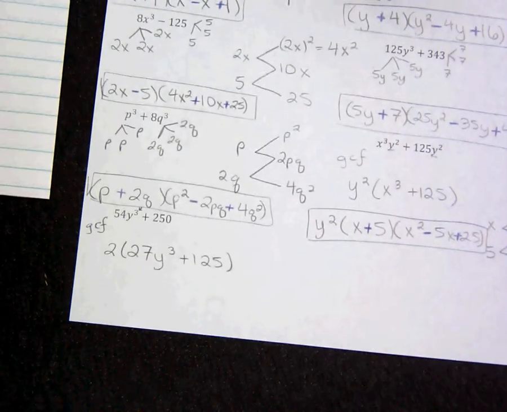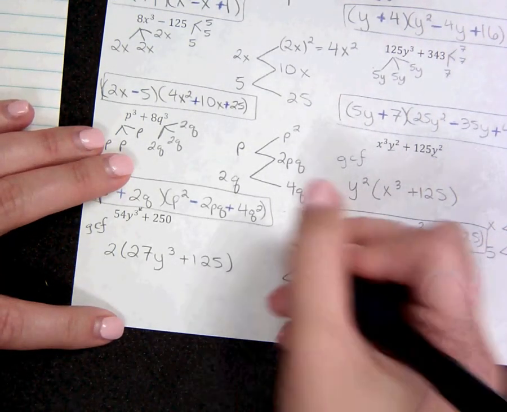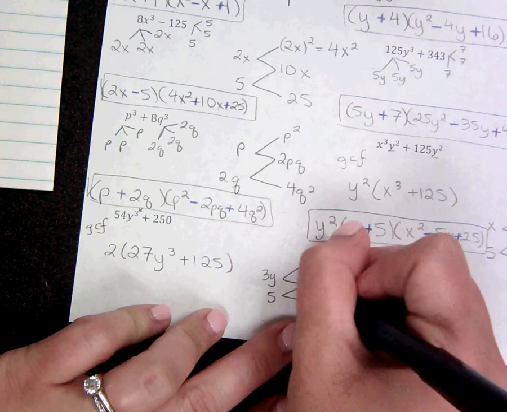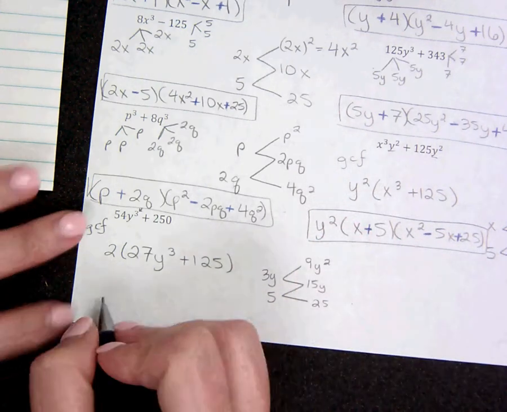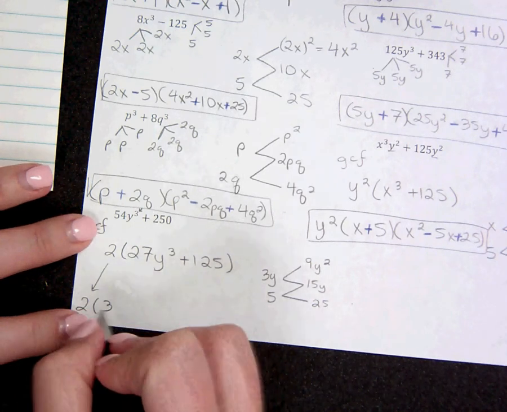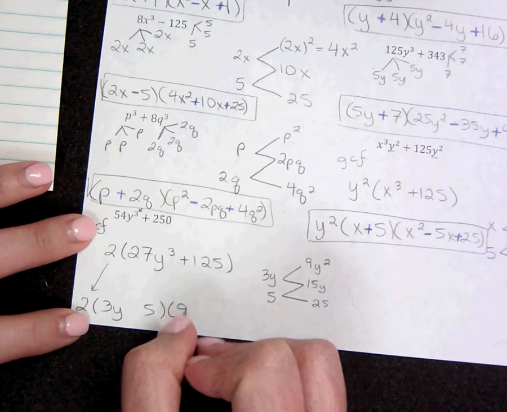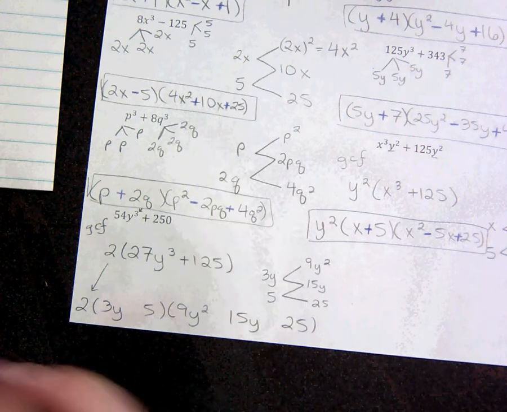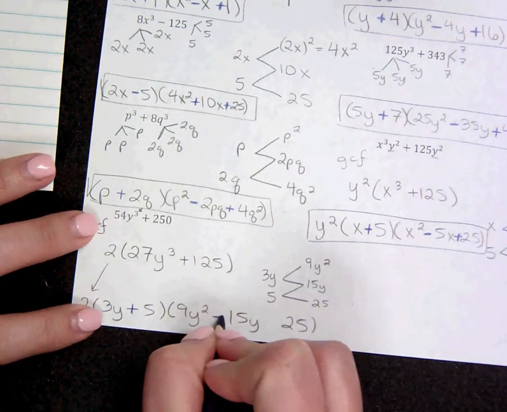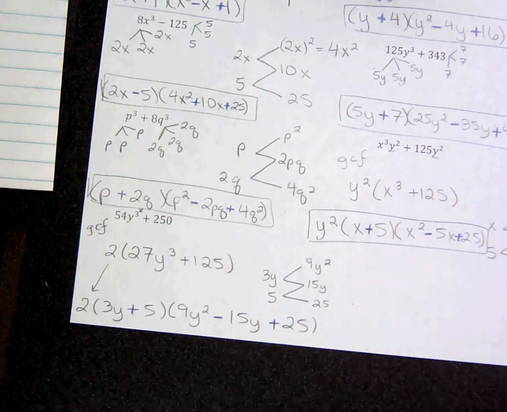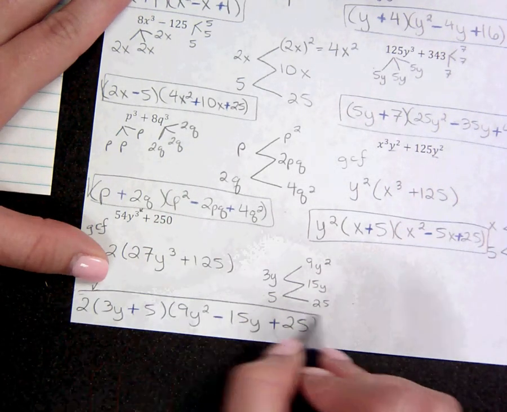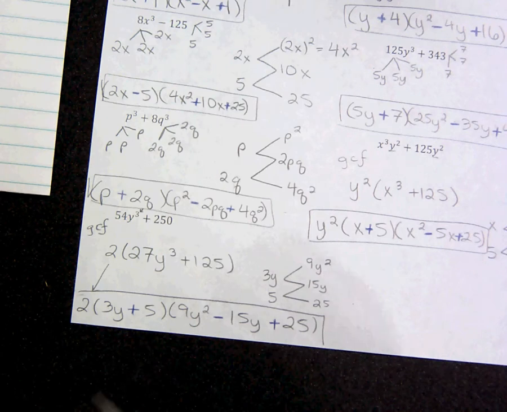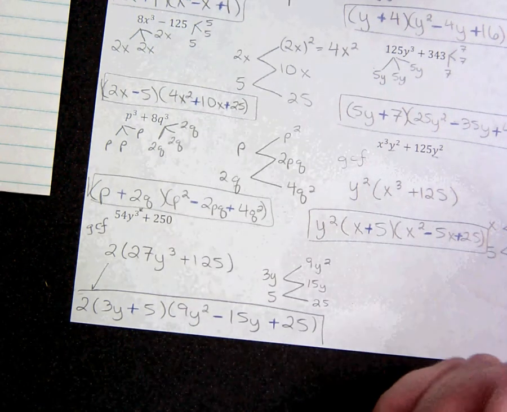So then I can set up my zigzag, I'll have 3y and 5. That's 9y squared, 15y, and 25. I'm going to have my 2 out front, then my binomial and my trinomial. And then I'll come in and do same, opposite, add. So the process is the same even if you have a GCF. If it doesn't look like cubes, look for a GCF. The cubed power will give it away. And it's nice with cubes because they can be adding or subtracting, and the technique is the same.